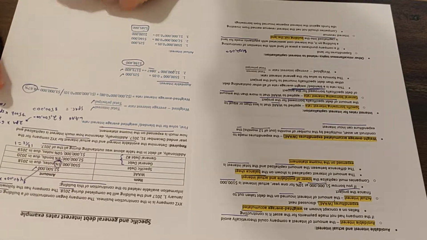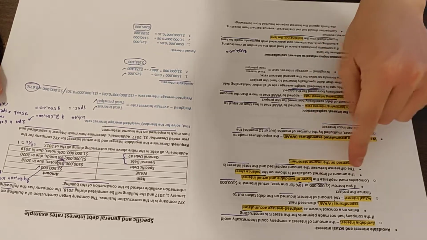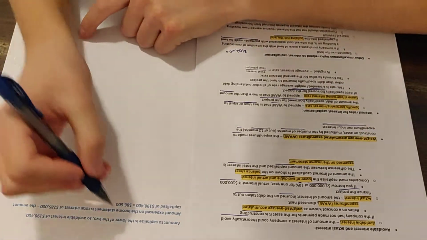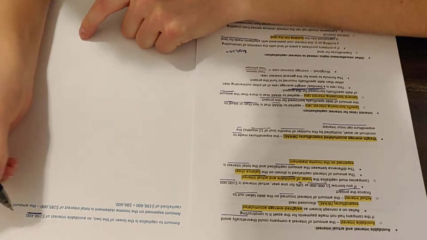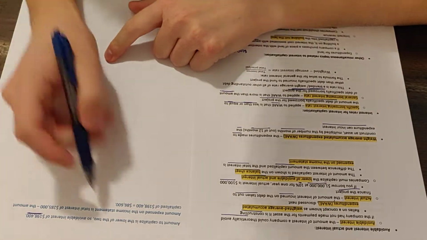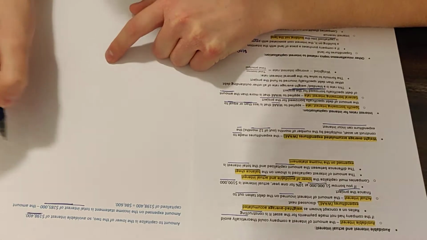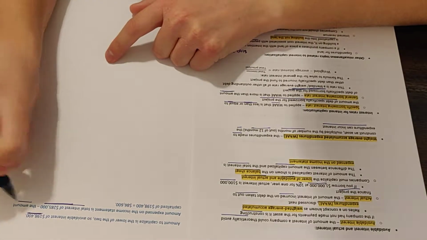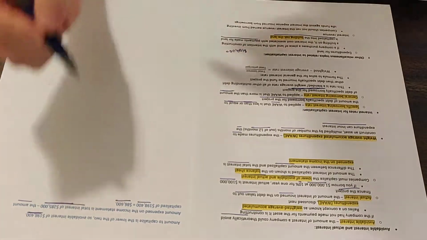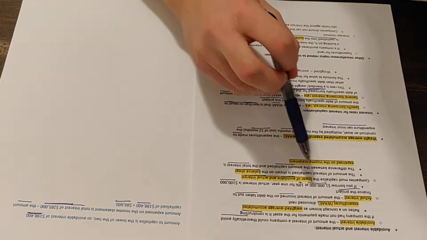Then we have to determine the lower, because we capitalize the lower of avoidable and actual. It must be avoidable, because it's 198 for avoidable versus 285 for actual. The amount expensed in the income statement is the difference between the total interest of 285, which is what we actually incurred, minus the amount that we capitalized. So it's 86.6.